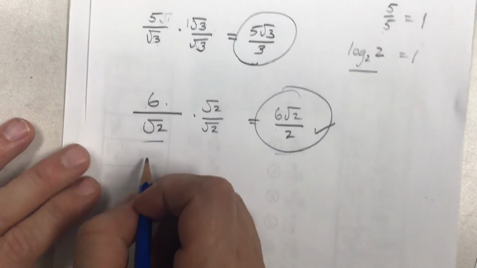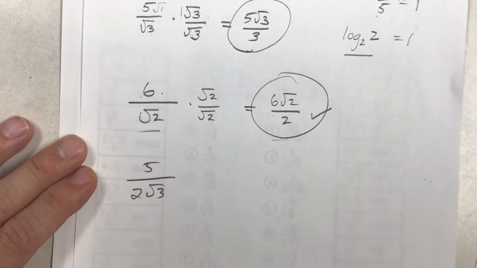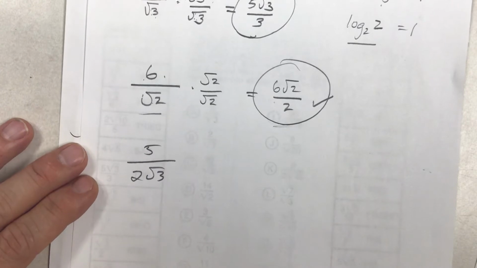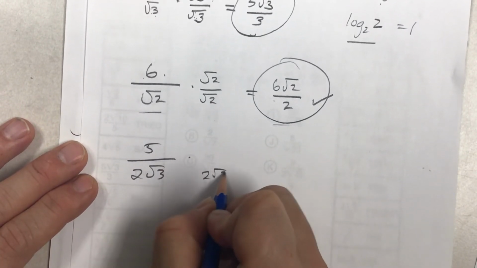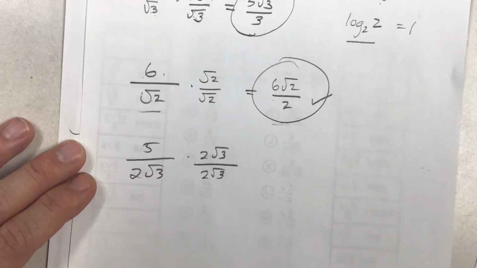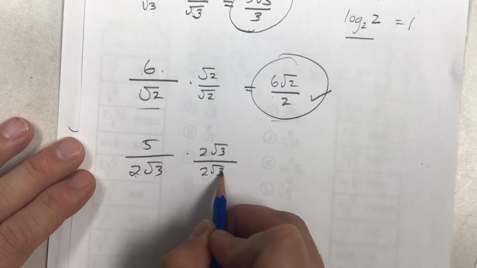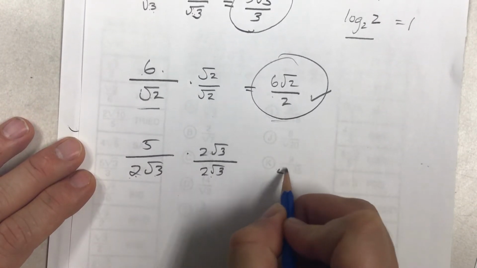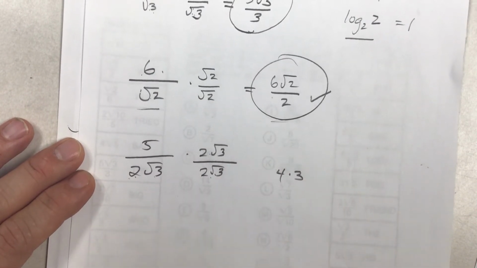Let's try to make it a little bit more difficult then. Let's try 5 over 2 root 3. Well, what do I multiply there? Well, whatever's on the bottom. 2 root 3 on the bottom and 2 root 3 on the top. So then how do you multiply that out? Well, numbers with numbers and roots with roots. So 2 times 2 is 4 on the bottom. Root 3 times root 3 is 3 on the bottom.